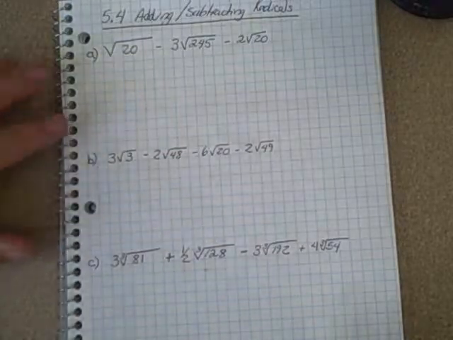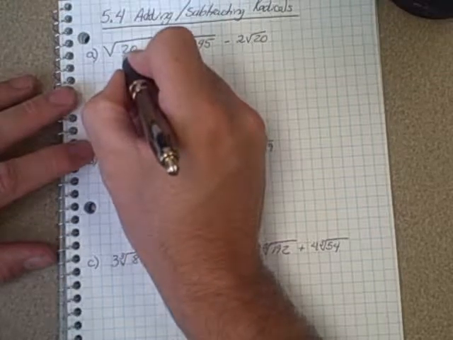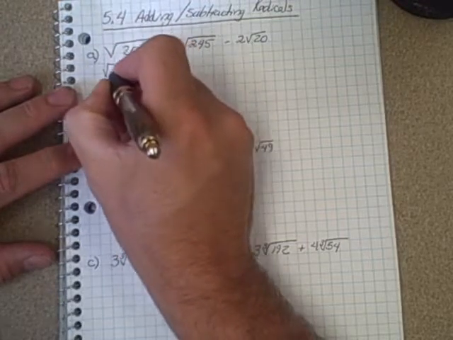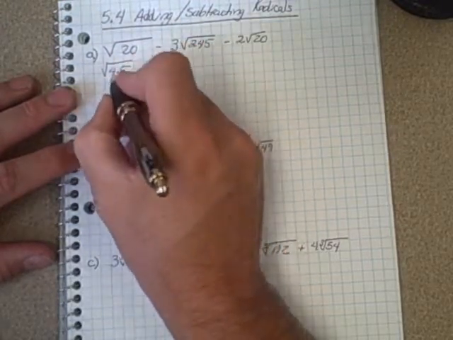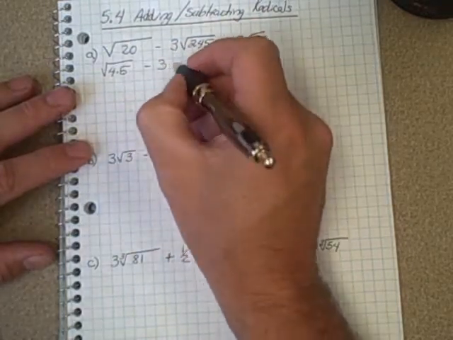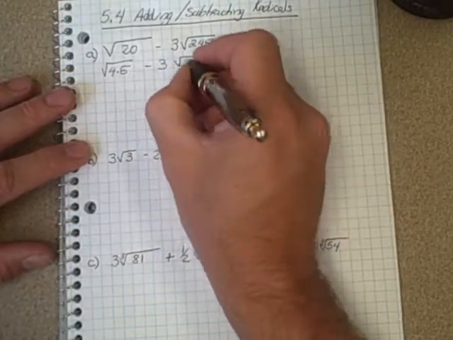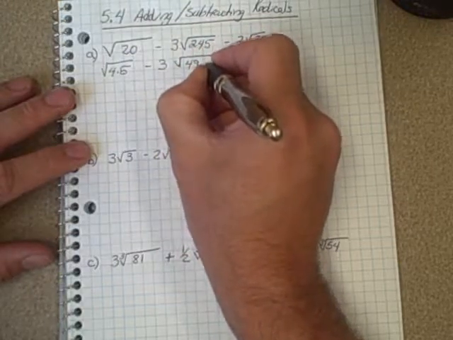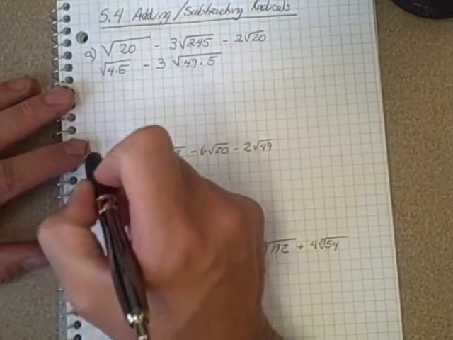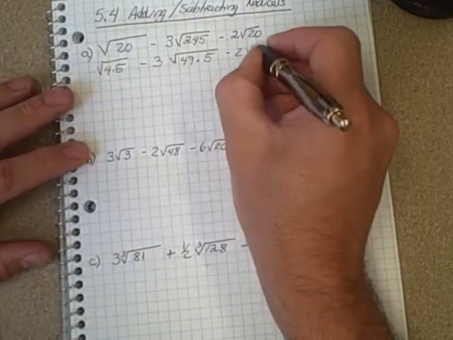So root 20 would be the same thing as, well, 20 is 4 times 5 underneath the root sign. There's our perfect square, and there's that one. Then 3 root 245, and 245 is like 49 times 5, 49 being our perfect square root there. Okay? And we're looking for perfect roots, and here we have another root 20. So that's just 4 times 5.